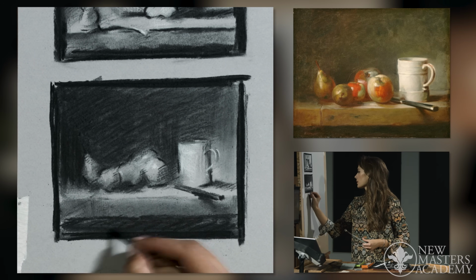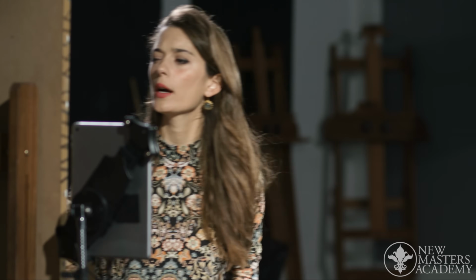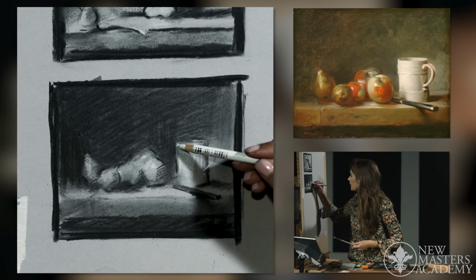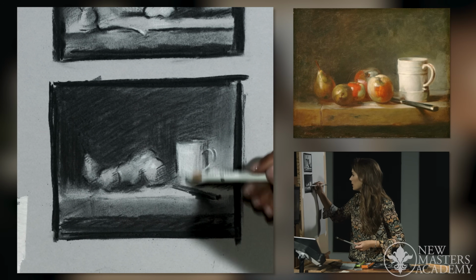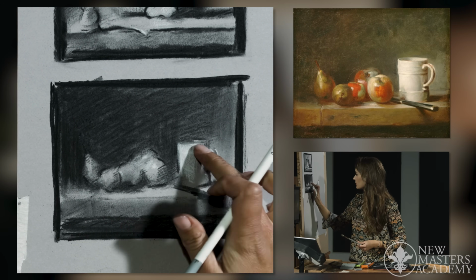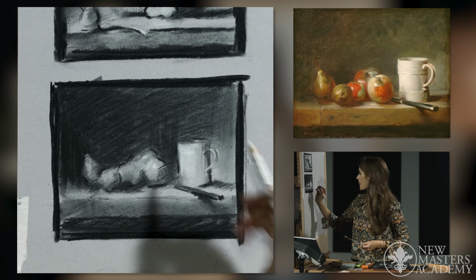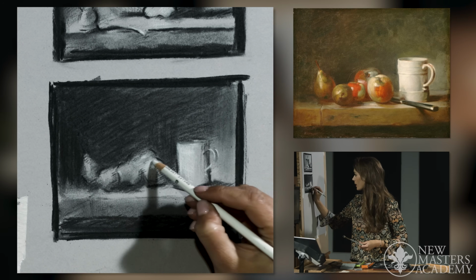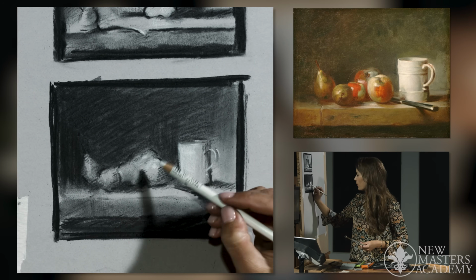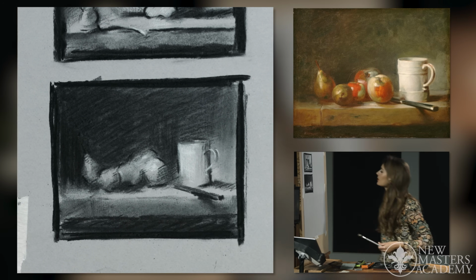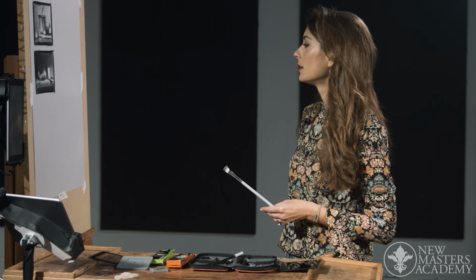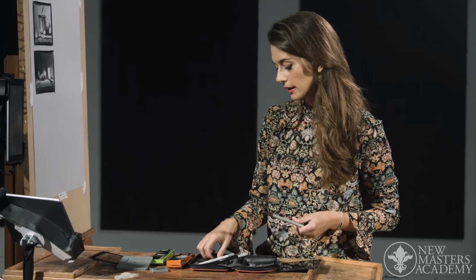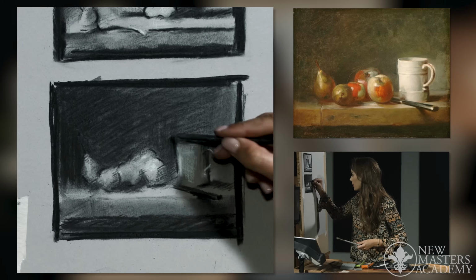Darken these areas so the eye doesn't go there. And maybe try to get that white mug to pop a bit more against the dark background.